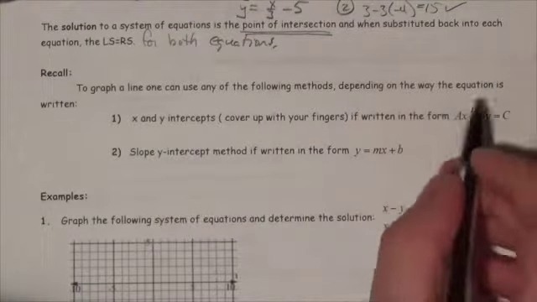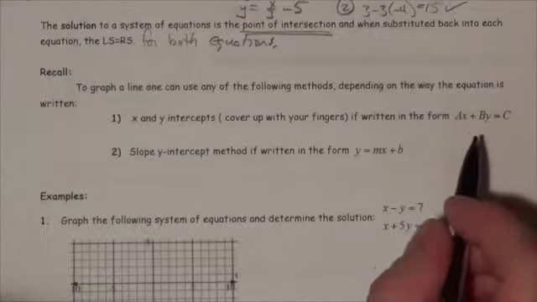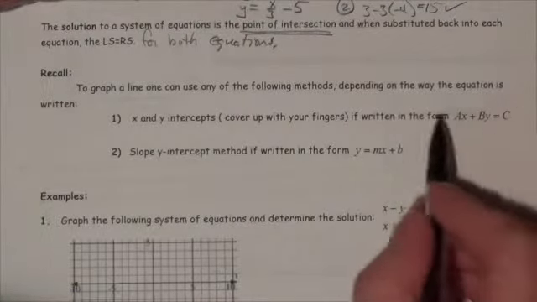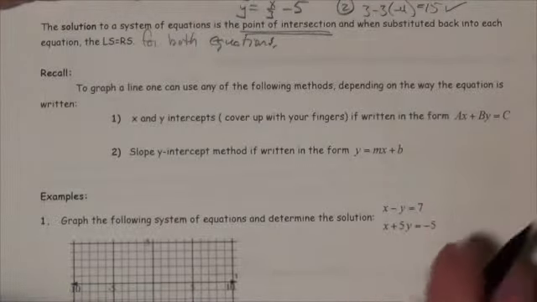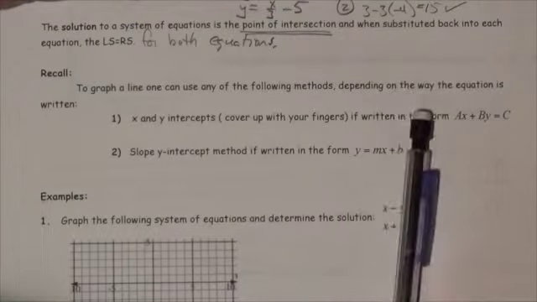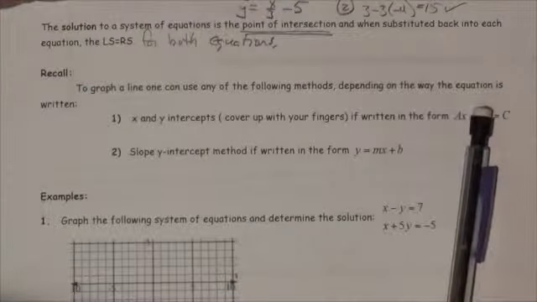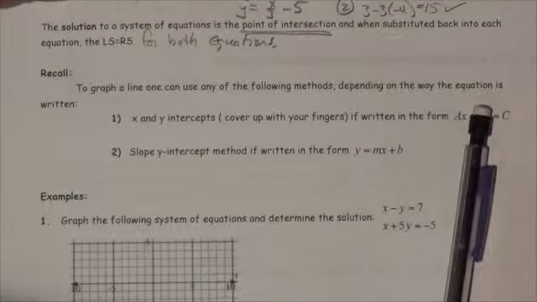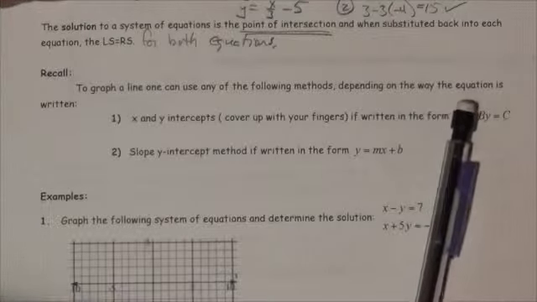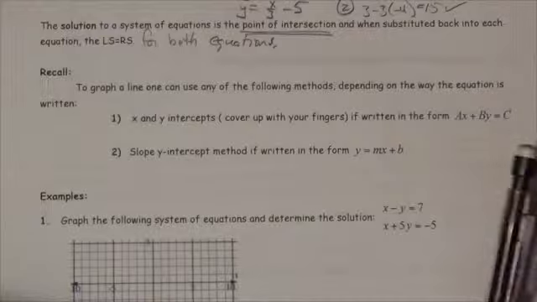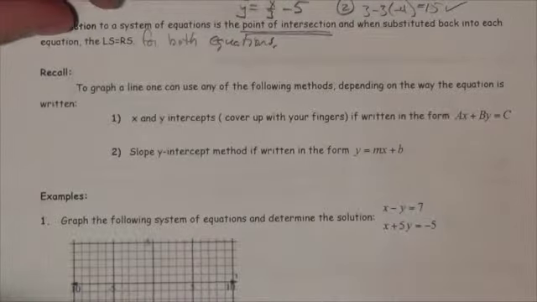This is a particularly useful way of doing this because most of these equations are going to be written in standard form, Ax plus By equals C. It becomes really easy to get the intercepts. If you want the x-intercept, you cover up the By term and divide by A. If you want the y-intercept, you cover up the Ax term and divide by B. It's a really easy thing to do, and then you can just connect the dots.